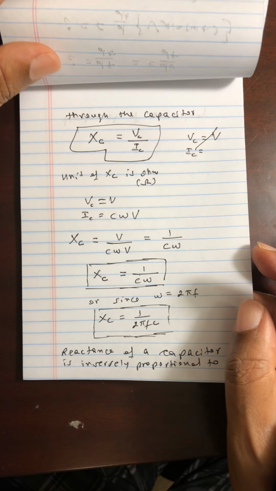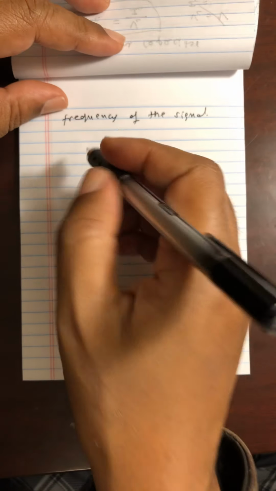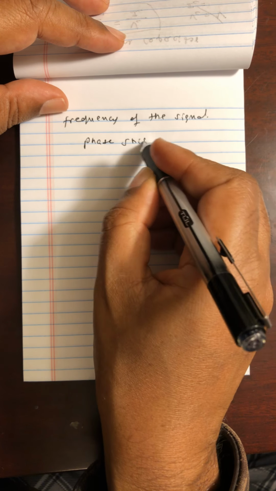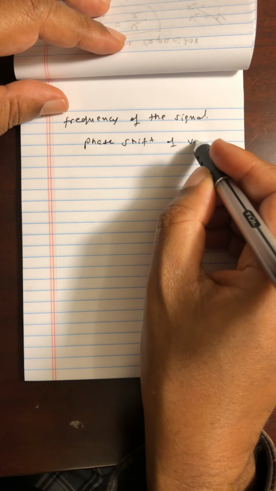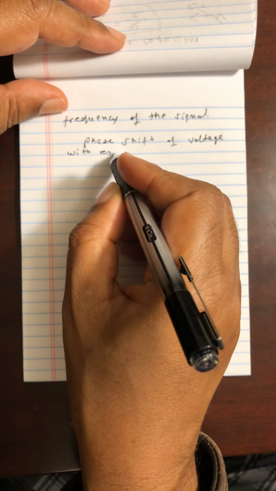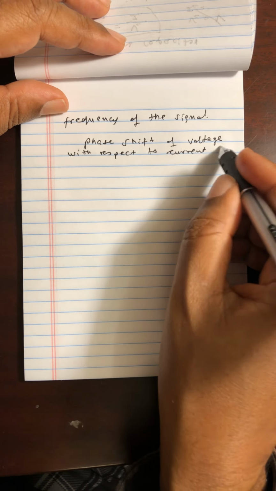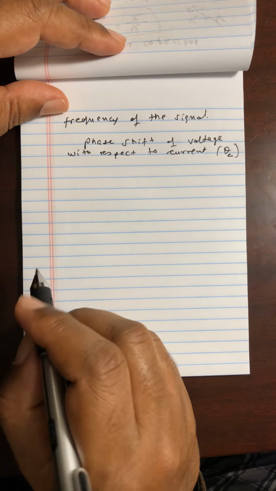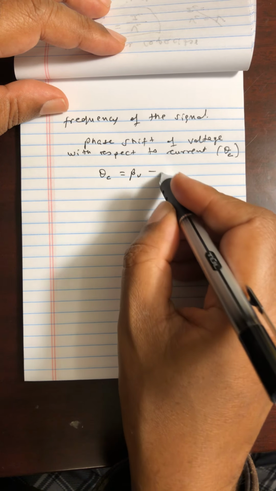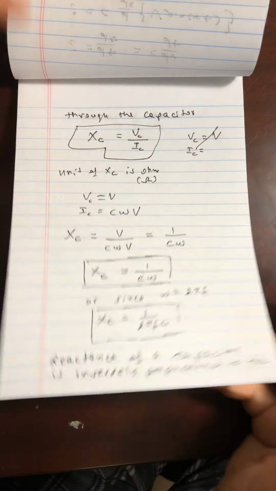Now let's look at the phase shift of voltage with respect to current. With respect to current, we're going to use theta c. So we have theta c equals the phase angle of the voltage minus the phase angle of the current. But we have the expressions over here.